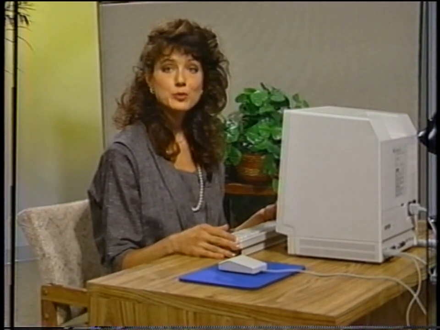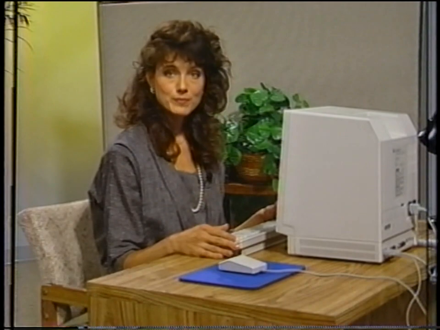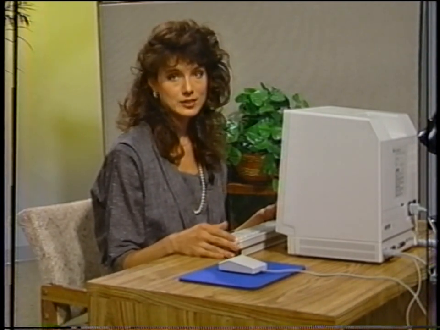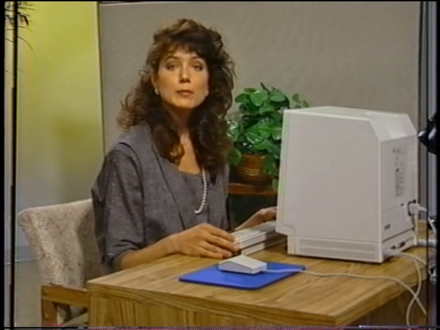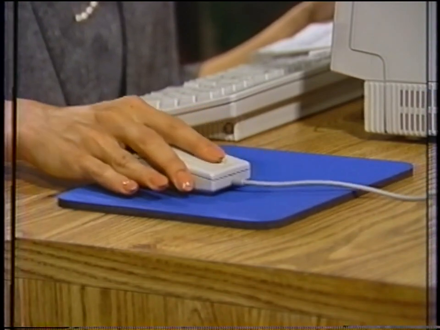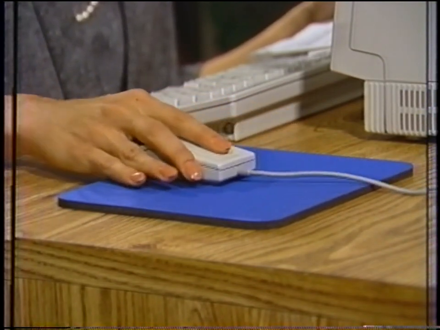Let's now take some time to briefly discuss the function of the mouse. As we mentioned earlier, the mouse is an integral part of operating the Macintosh. To use the mouse, place your hand over the instrument as shown here. By moving the mouse around on a flat surface, you can manipulate the arrows shown on the screen. This arrow is known as the pointer.